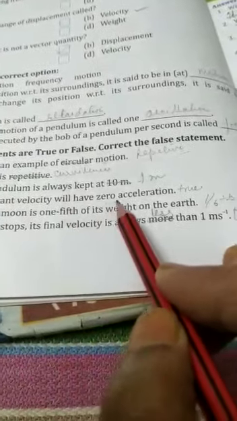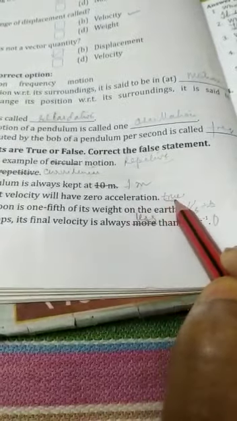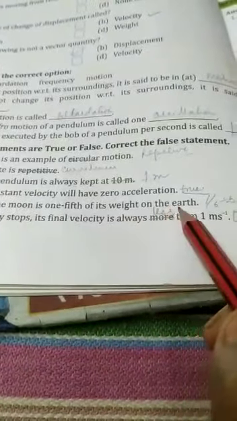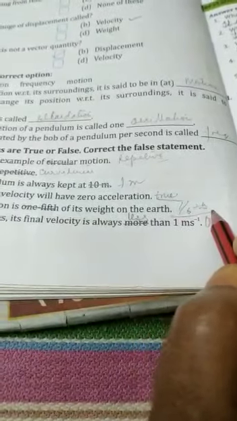A body moving with constant velocity will have zero acceleration. This statement is true. The weight of body on moon is 1/5 of its weight on the earth. It is again a false statement. The correct option is 1/6 of its weight on earth.